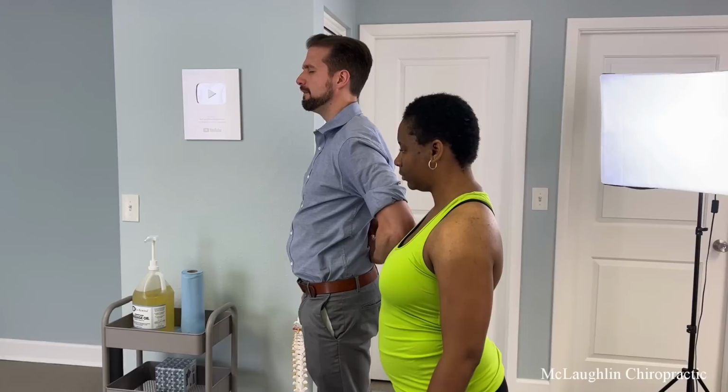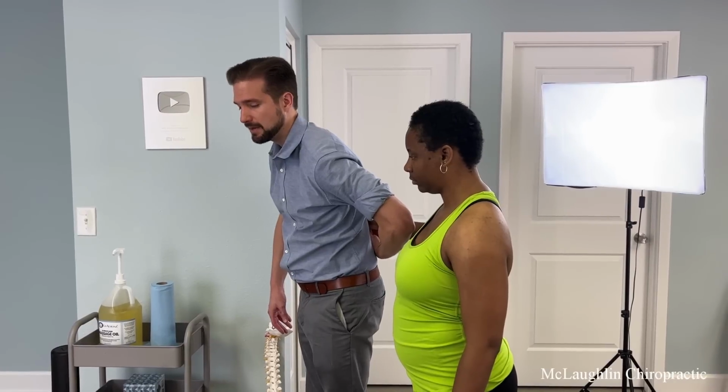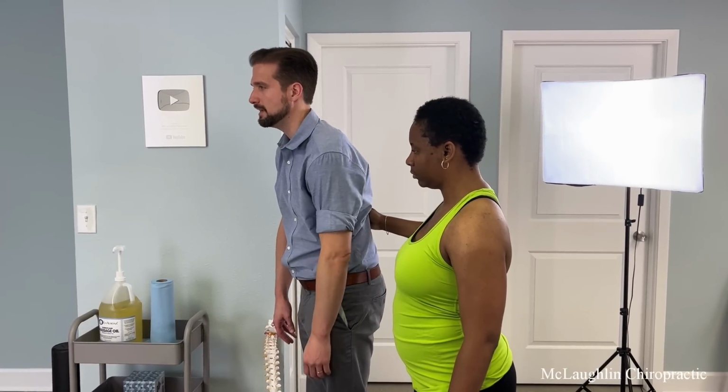When I bend forward, feel my back. See how it got tight? The muscles got tight because of my posture, I'm not supposed to be here. Now watch as I come upright, they go back to being loose. And the same thing will happen in your neck.